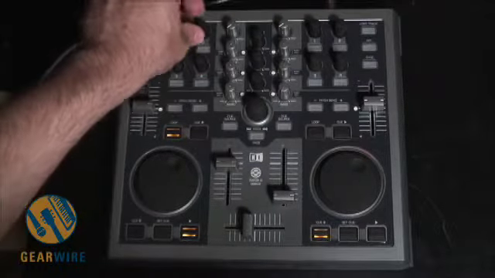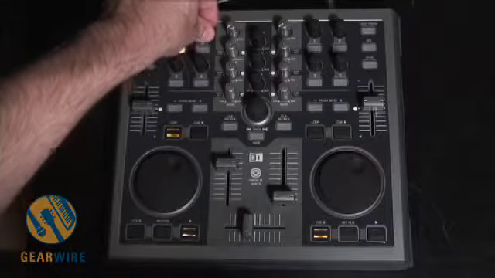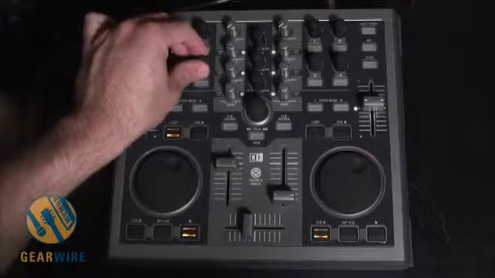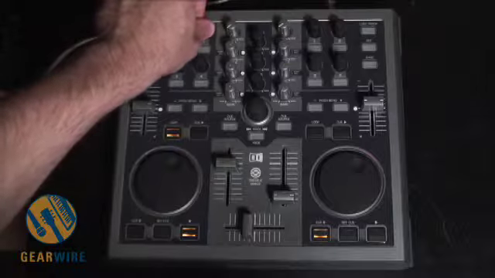And we have low pass filter. And we can go all the way down and do our low pass Y filter.